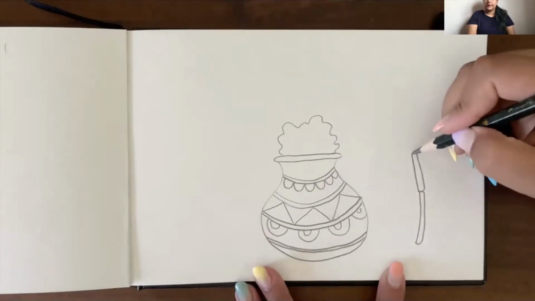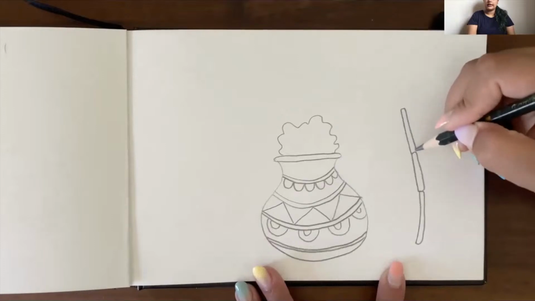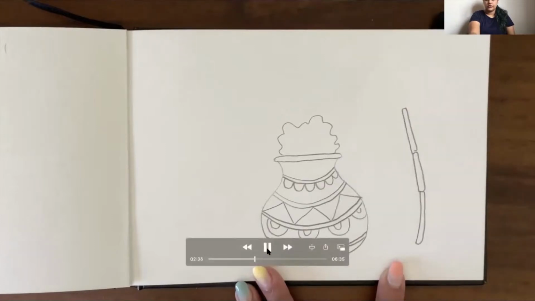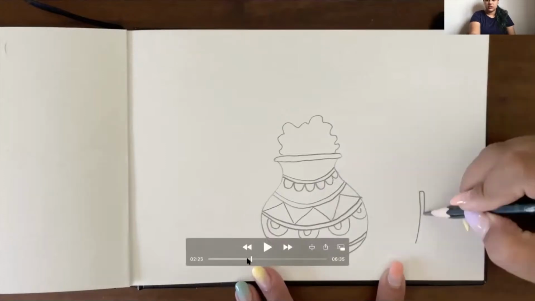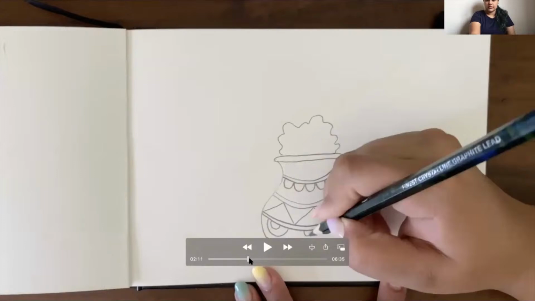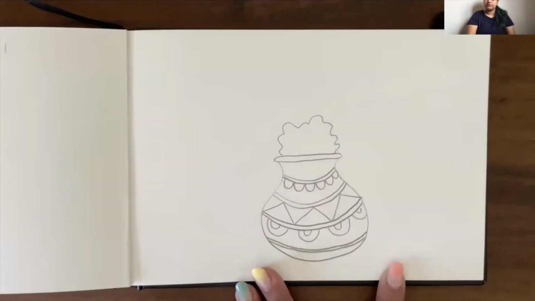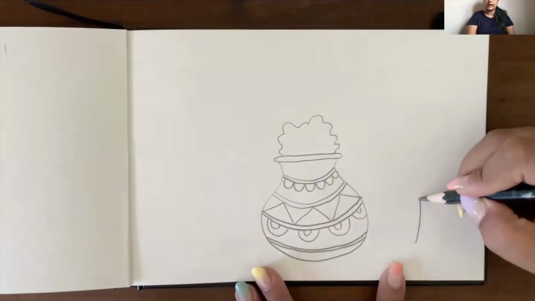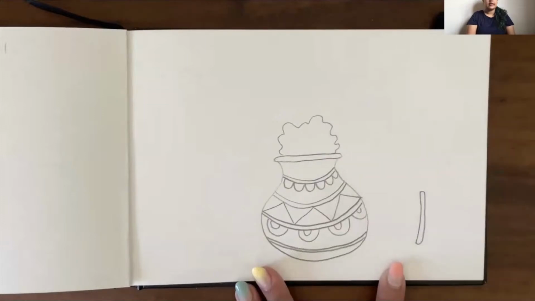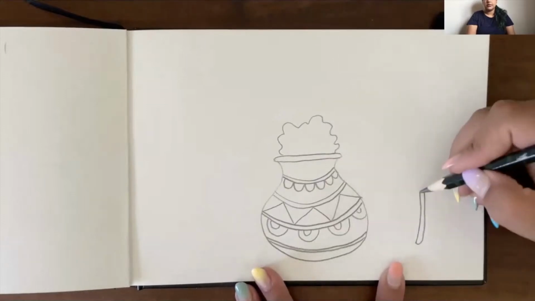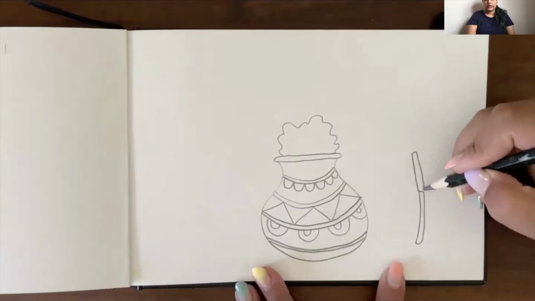So that's my second, and that's my third. So you can see how I've gone ahead and done this. So that is the basic steps. I'm just going to replay that once again, just in case you've missed that. So just see, double line I'm going to go ahead and do, and have a curve in the top and the bottom, and same thing I'm going to follow 3 times.